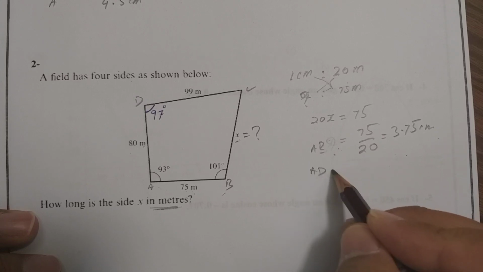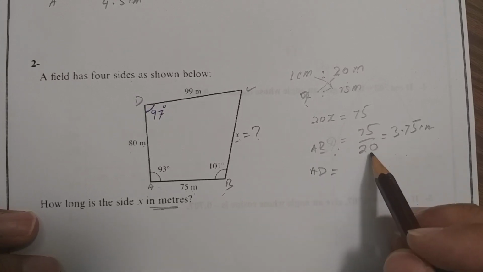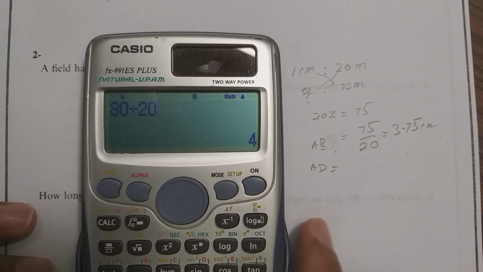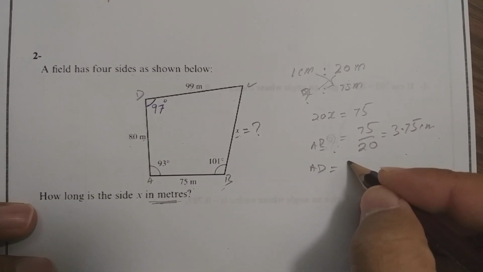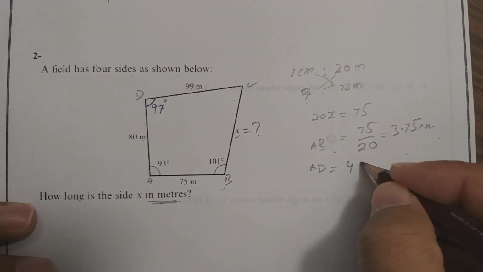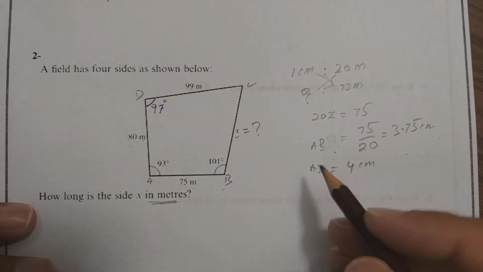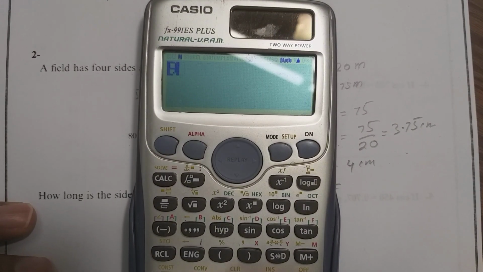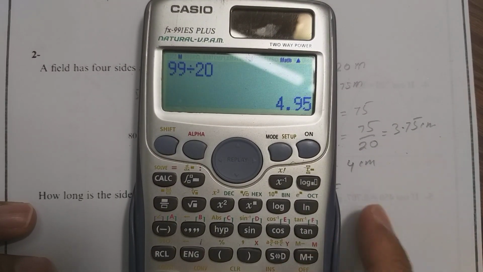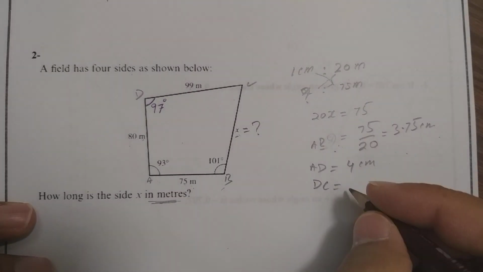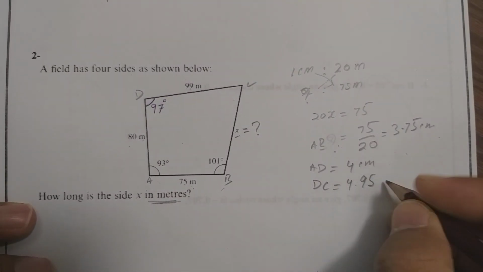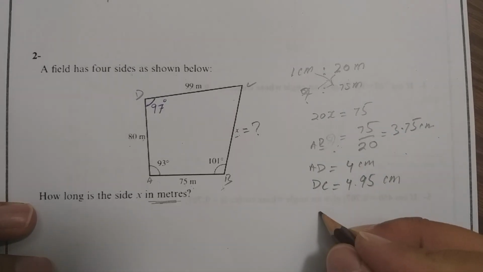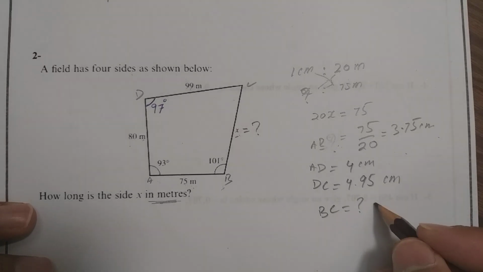AD: we divide all the information by 20. So 80 divided by 20 becomes 4. So AD is 4 centimeter. And DC equals 99 divided by 20, which becomes 4.95, approximately 5, but I'm writing here 4.95 centimeter. Okay, now we need to find BC, and it should be in meter.